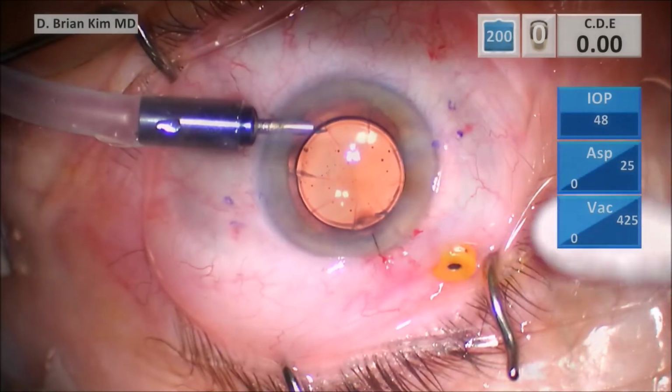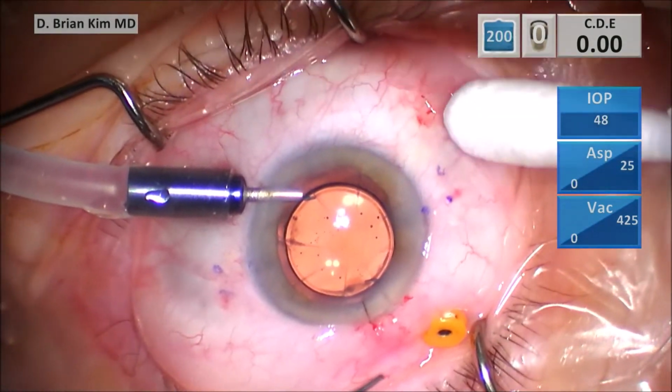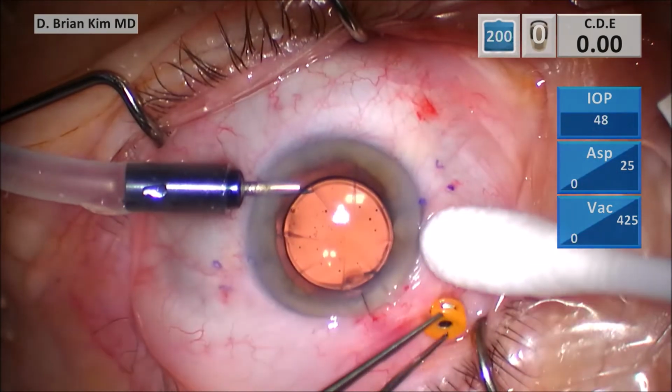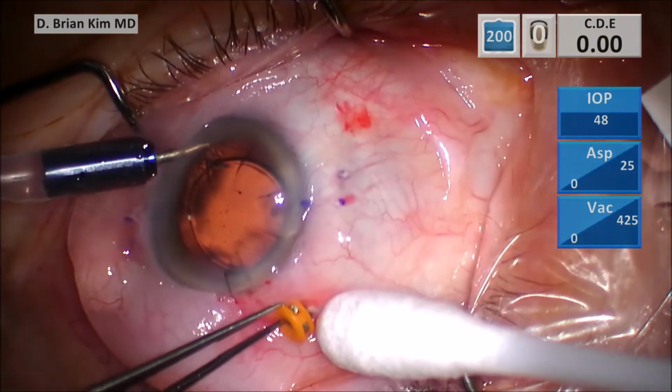Go ahead and grab the trocar. You can see first I'm checking my initial trocar site, and this is with infusion on. You can see it's nice and flat. There's no bleb of the conj over there.